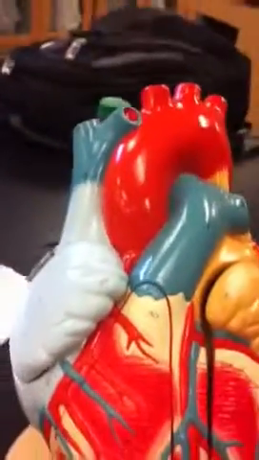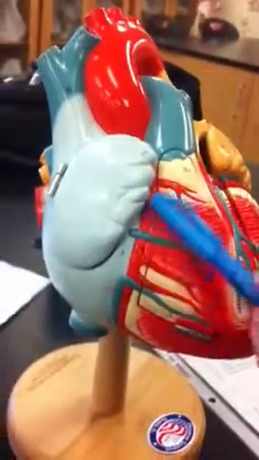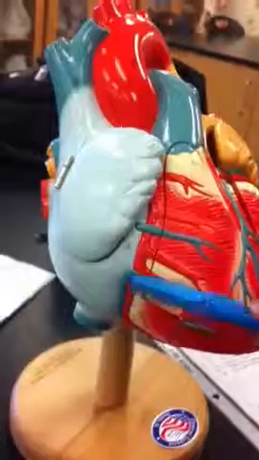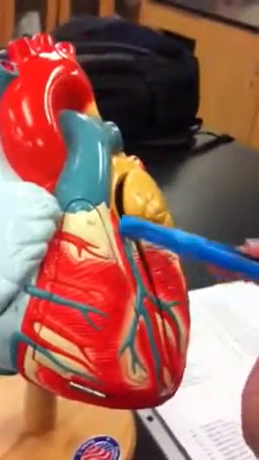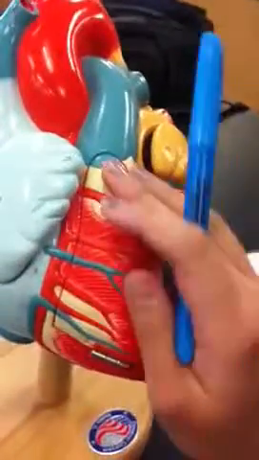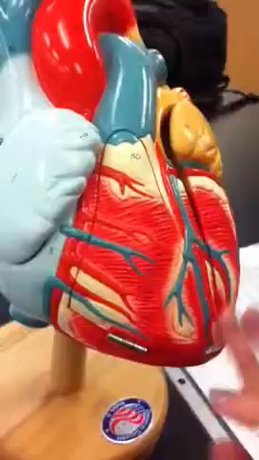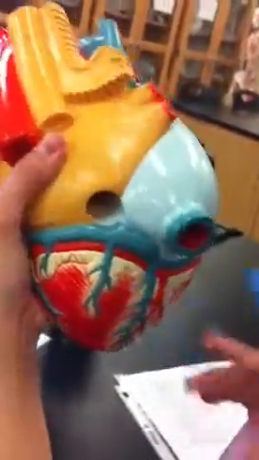And let's do some of the coronary stuff. This is the right coronary artery. This is the left coronary artery. Speaking of, in between here is the anterior interventricular sulcus. And then directly posterior to that is the posterior interventricular sulcus.